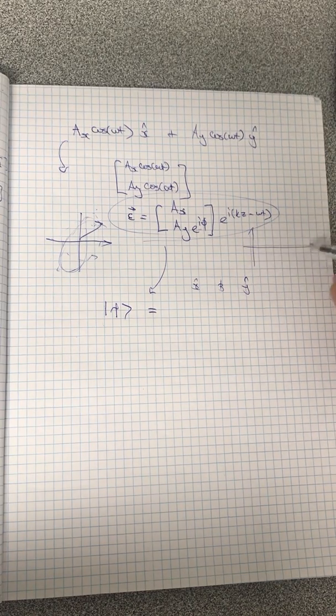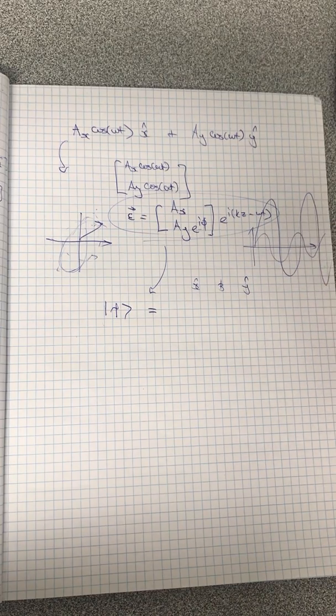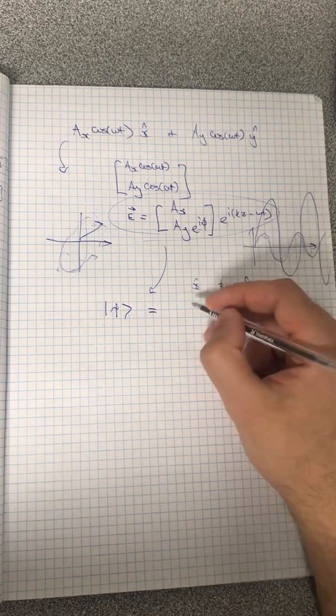When we had the electric field vector, we talked about the amplitude of a wave, right? And this could vary. We don't really have that, because we're talking about, for example, a single photon state, and the polarization of the photon doesn't really have an amplitude anymore, okay? It just has probabilities of being in different polarization states.